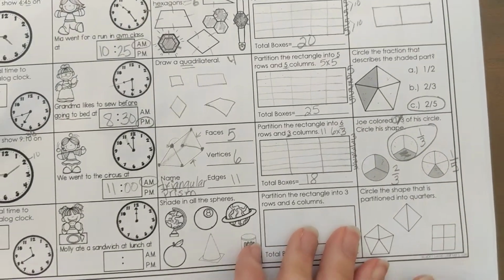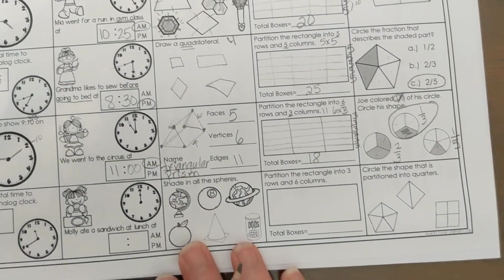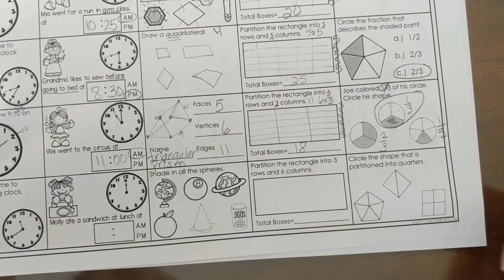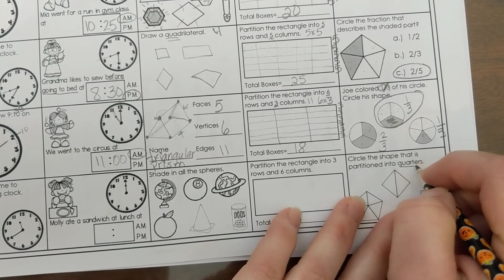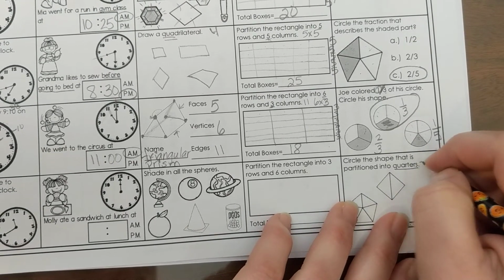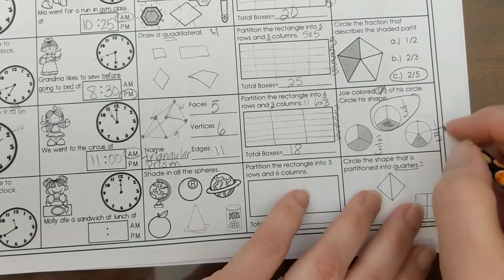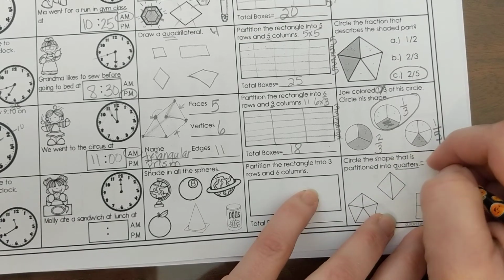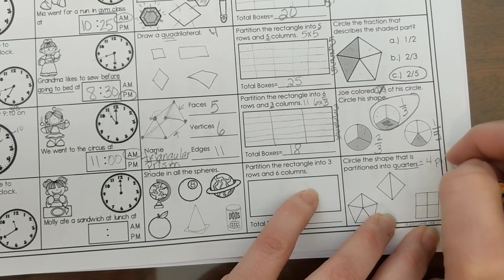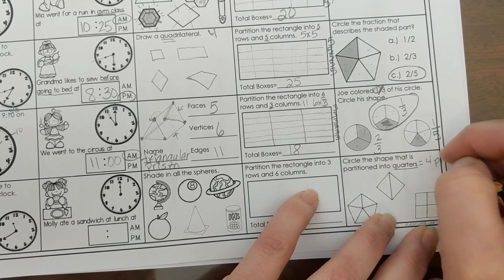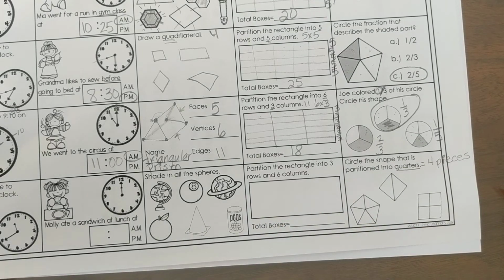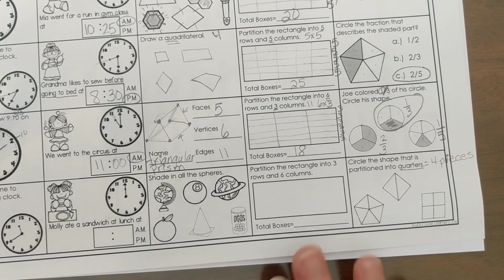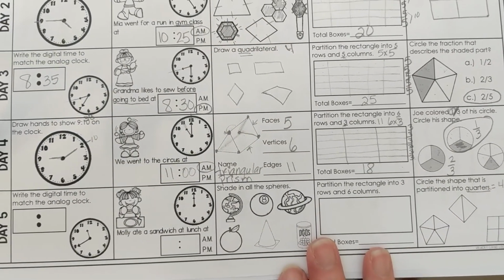Okay, good. So tomorrow before you take your test, I have not taught you what quarters means. Okay, so I want you to write this. Quarters equals fourths. So quarters means 4 pieces. A quarter is when it's split into 4 equal pieces. Okay? You haven't learned that yet, so I don't want you to miss that on the test for tomorrow. I will see you work tomorrow.